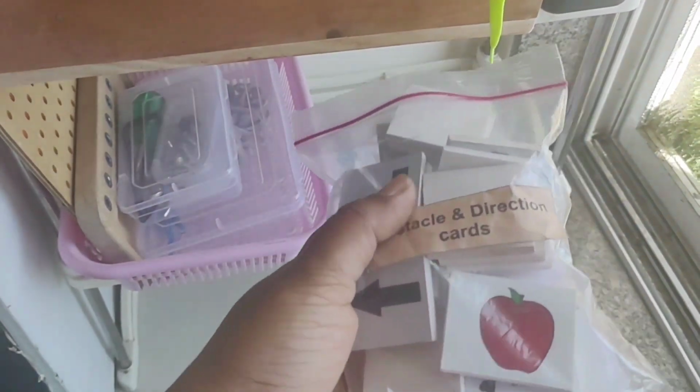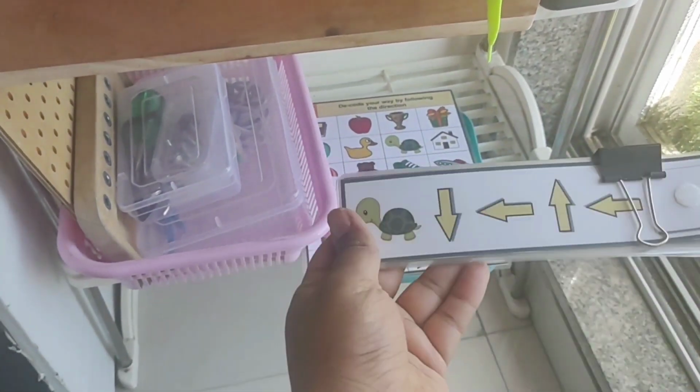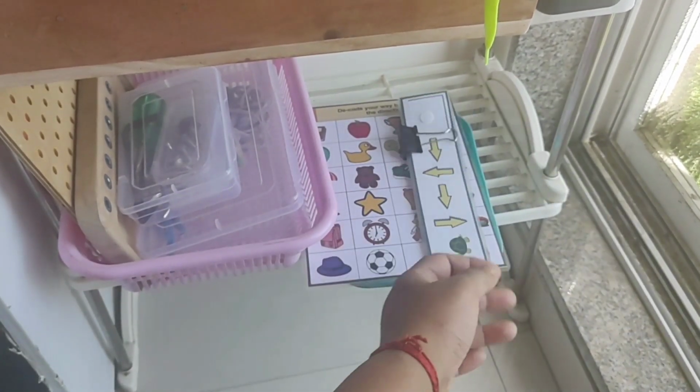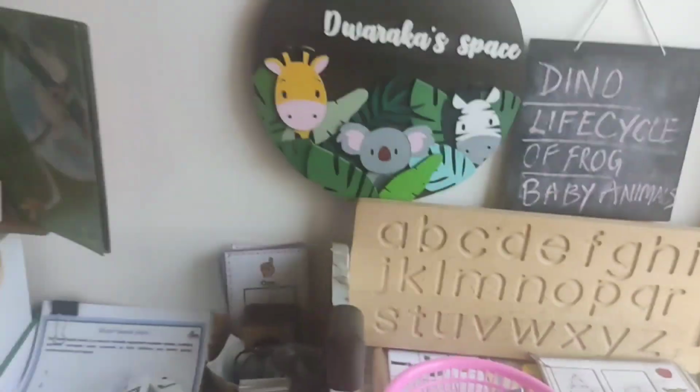And the last activity for this week is coding and directions. So it has a main mat, and there are a few strips like this, and he has to go along in this direction, the direction key that is provided, find out where he is ending up, and put the picture in the space provided. So that's it for this week.